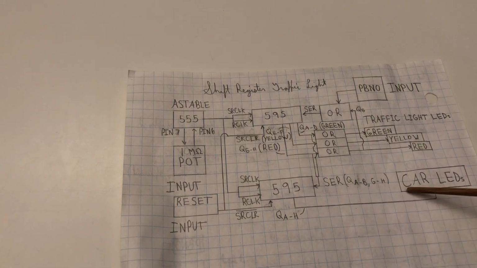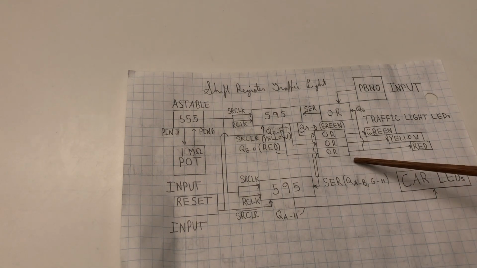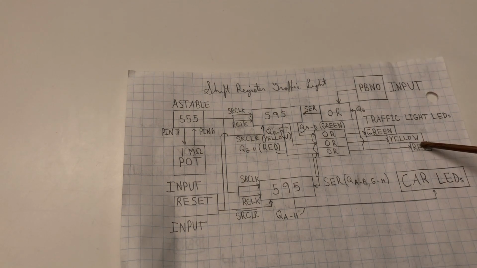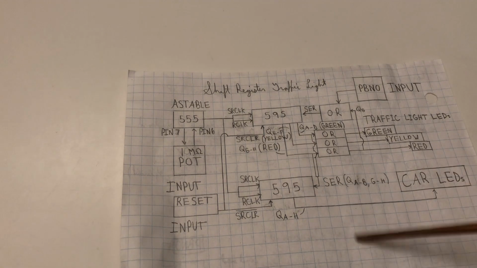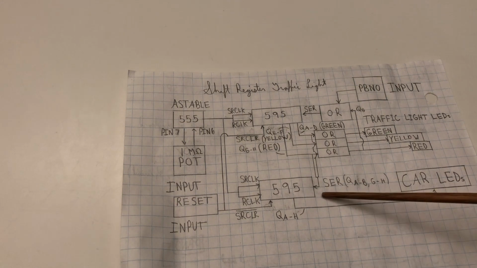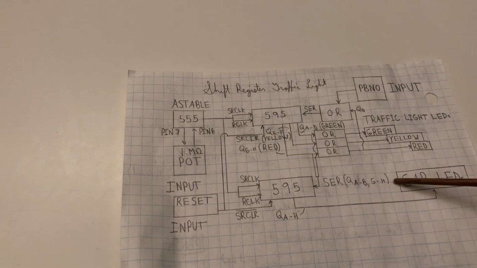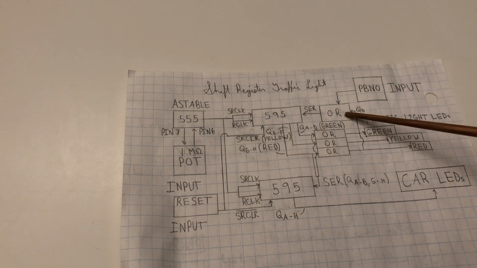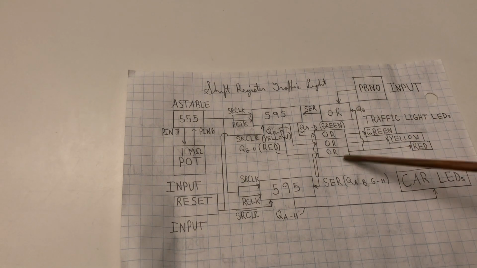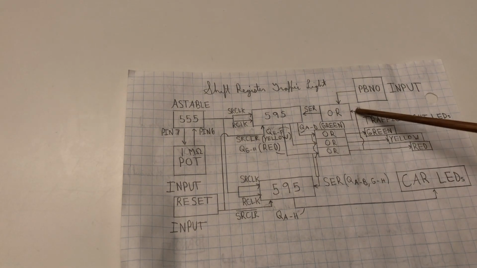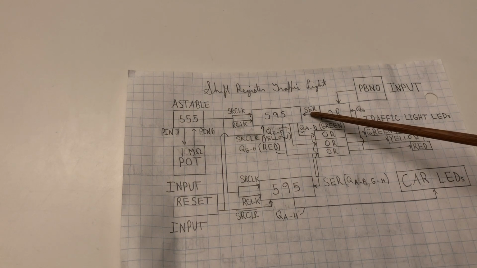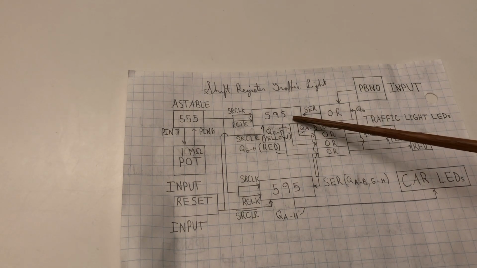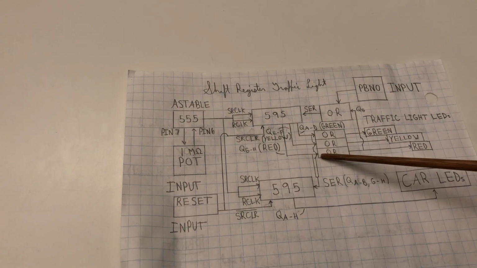This allows for the car LEDs to shift out high when the green light is on, but when the light changes to yellow and red, they will stop shifting out, and instead it would appear as if the cars are just flowing out of the intersection. To make this a never-ending loop, I connected QG to the output of this OR gate here. Whenever a high is presented on QG, it'll feed into the OR gate and into the data input of the 595, and that will restart the traffic light cycle all over again.